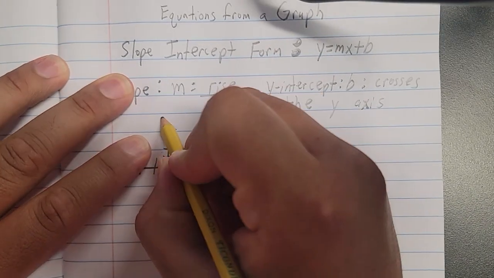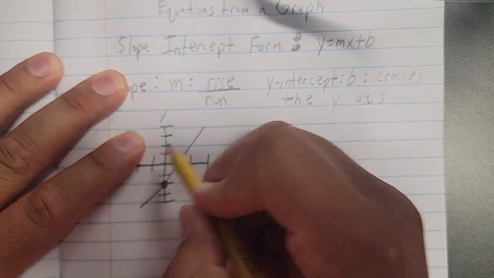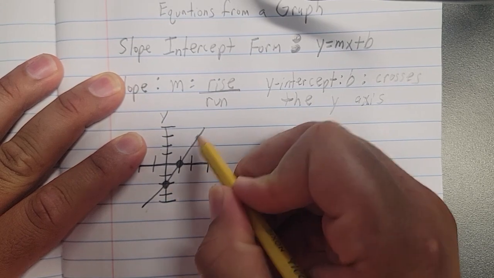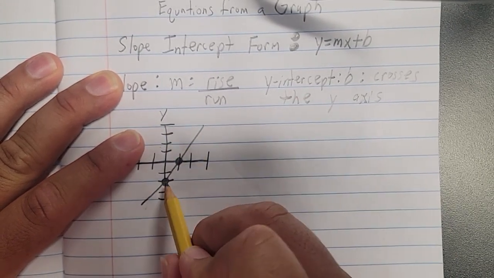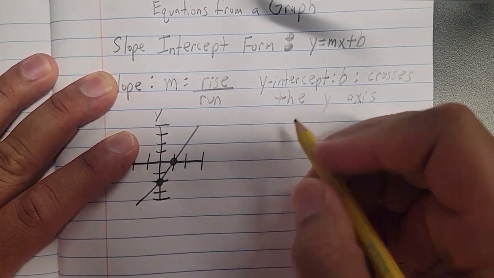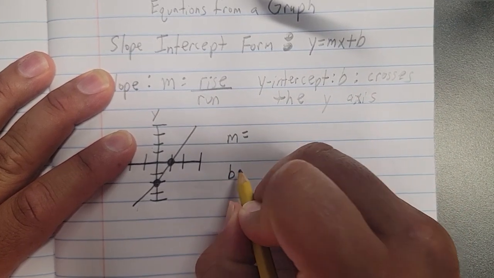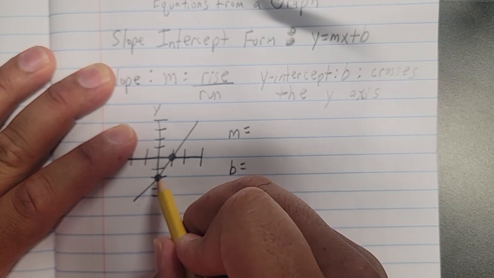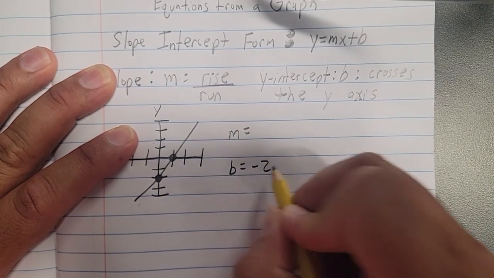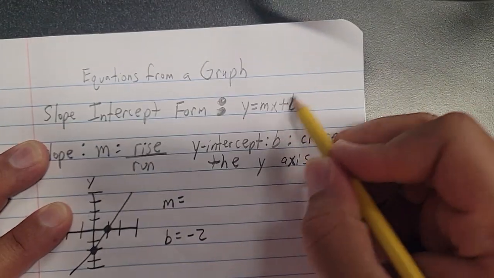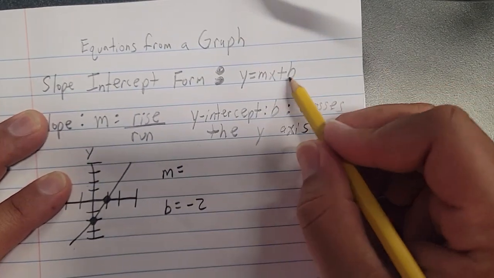Now, this is the y-axis, this line right here. So this graph and this axis, they cross at that -2. So I know that my y-intercept, so put m equals and then put b equals. This is always the first one we're going to find, -2. This is going to be a minus because I have a negative number. I'm going to have a -2.